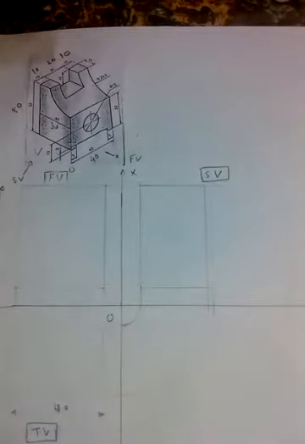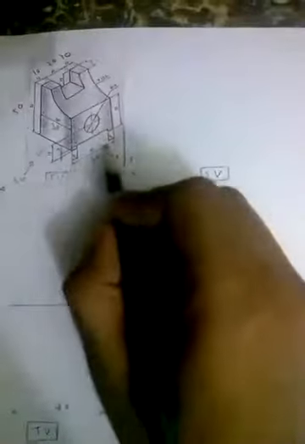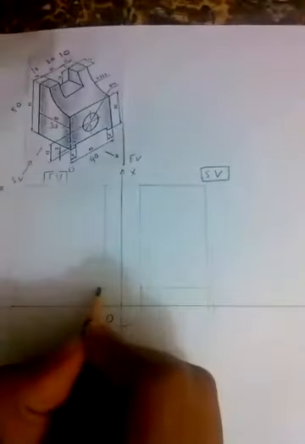We'll produce a box first. When we're looking from the front view, the total length is 40. Now this line is nothing but this line. Then we have to draw the step. The distance for this step from this line is 5 and from this line is 5. So from here 5 and from here 5, and its height will be 3.